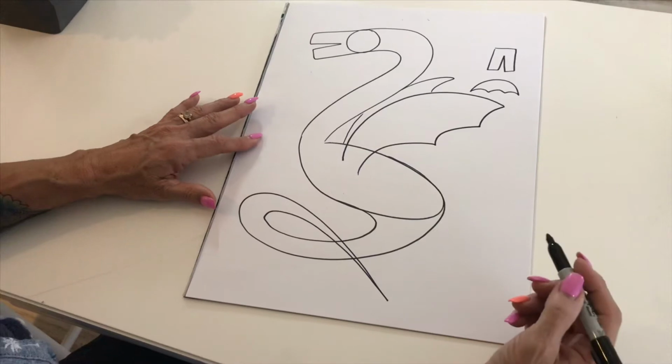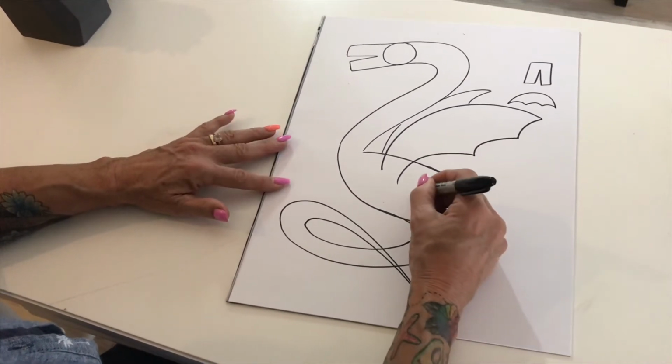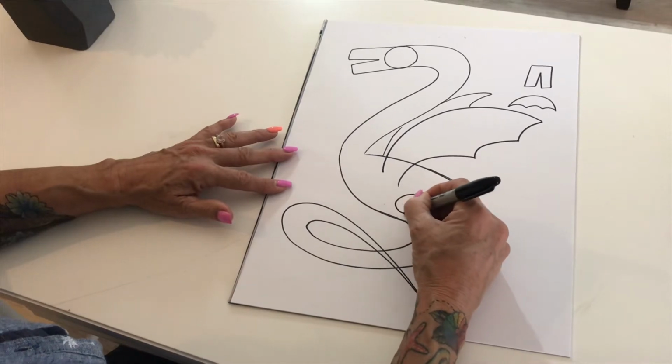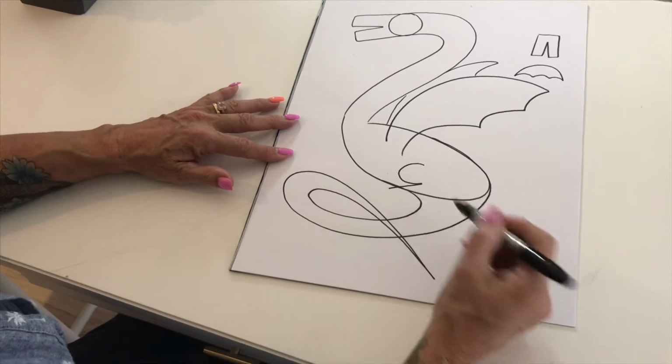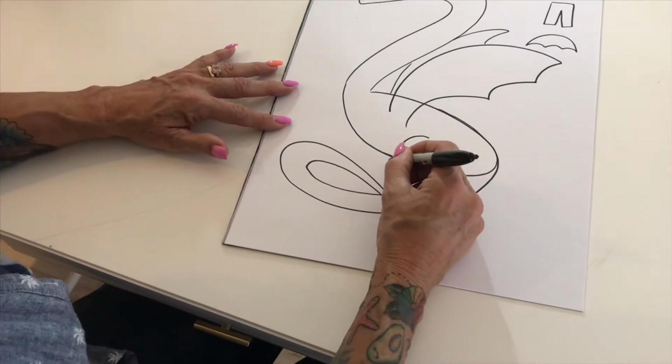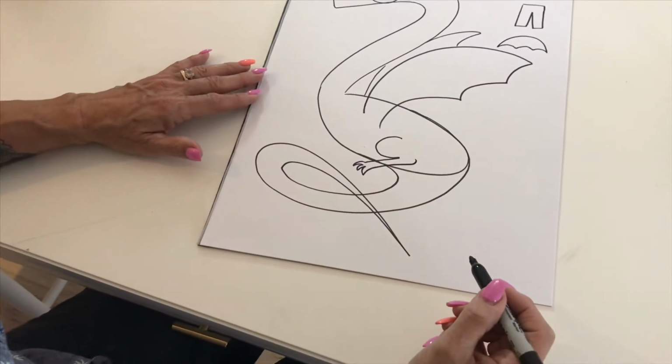Now, for the back legs, let's reference another number, but this time backwards. I'm going to do a backwards, straight forward, not the fancy kind, number 2. So I have a backwards 2 there. I'm going to just add some little claws and bring that straight around to make my back leg.